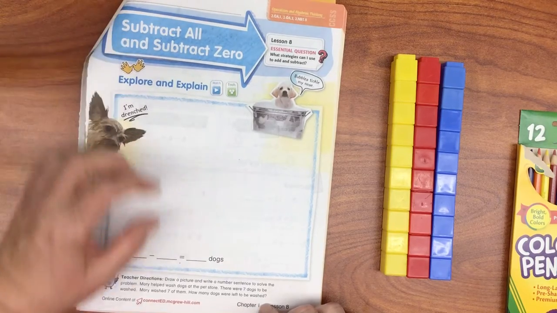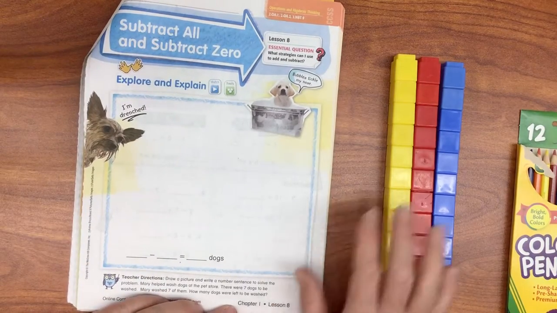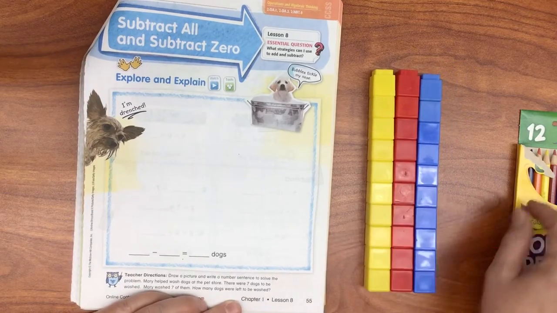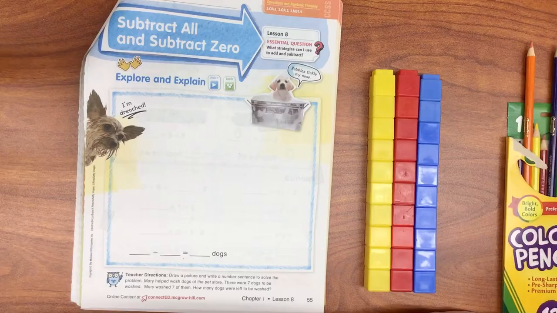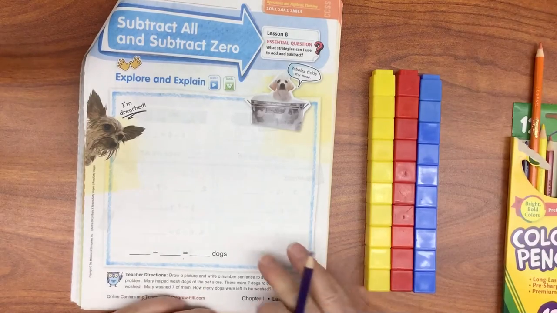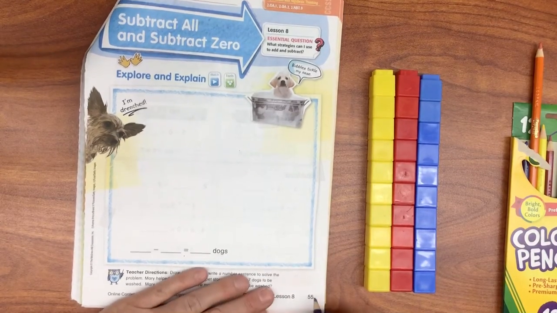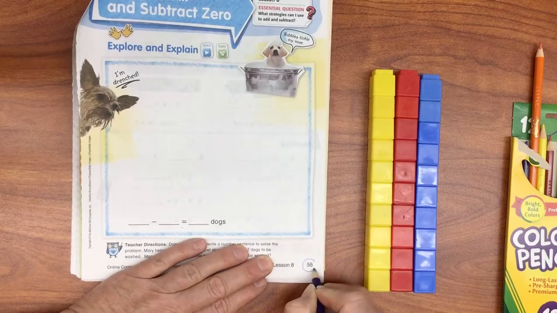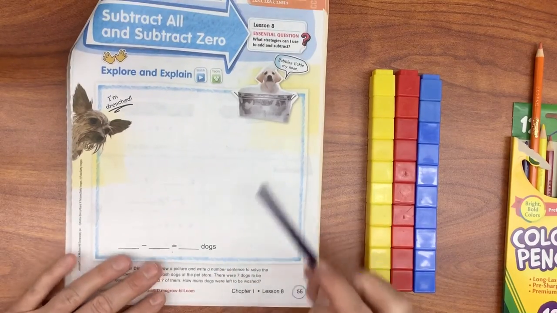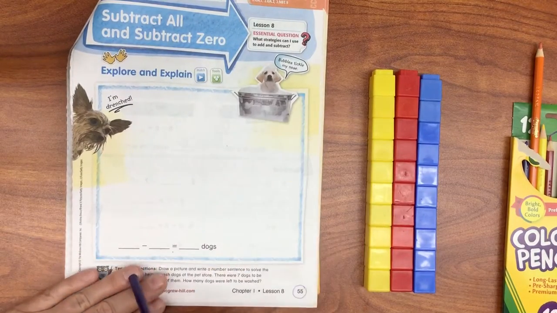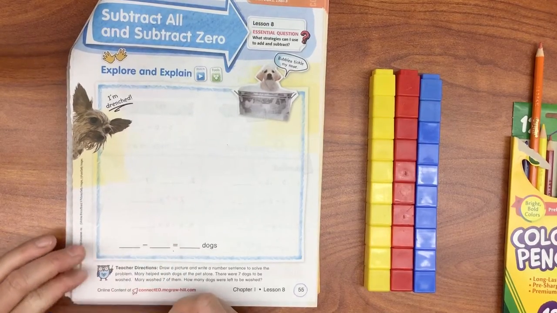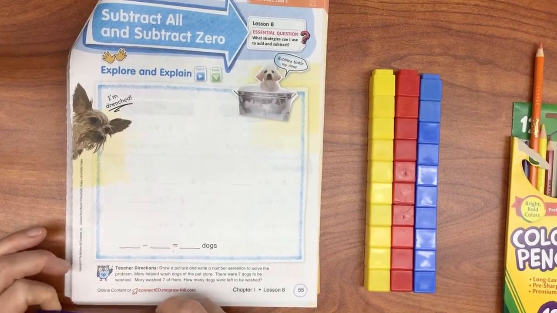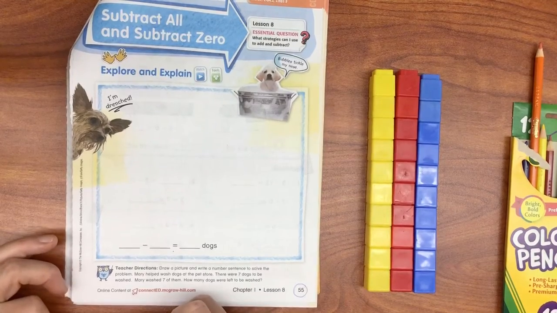Explore and explain. I'm going to tell you a story, and I'm going to use my cubes to help me tell this story. But first, I'm going to circle the page number so that you can see it very clearly. It says page 55 on the bottom. On the top, you have some dogs. It says, "Bubbles tickle my nose." And over here, it says, "I'm drenched." These illustrations tell me that it's going to be a story about dogs and maybe getting baths.